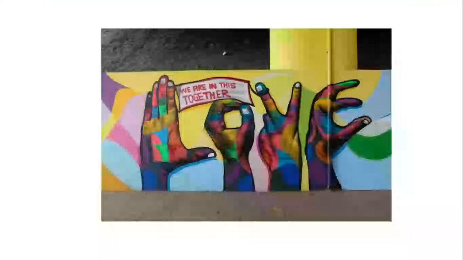Here is another form. We are in this together, and love is spelt with the hand gestures. Think about this one. Is this one legal or illegal? What makes it legal or illegal? And what is the meaning behind this? Why love spelt out with hand motions?